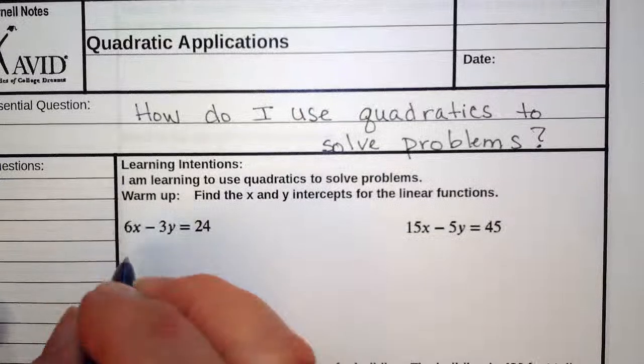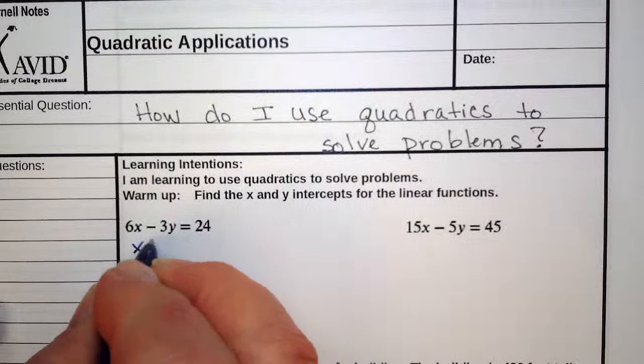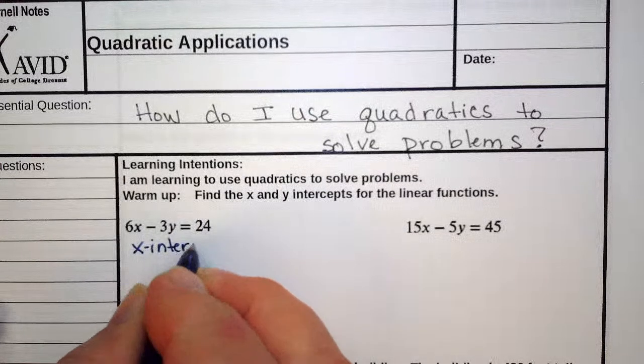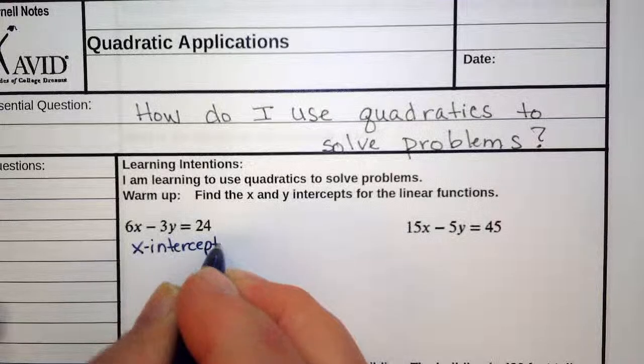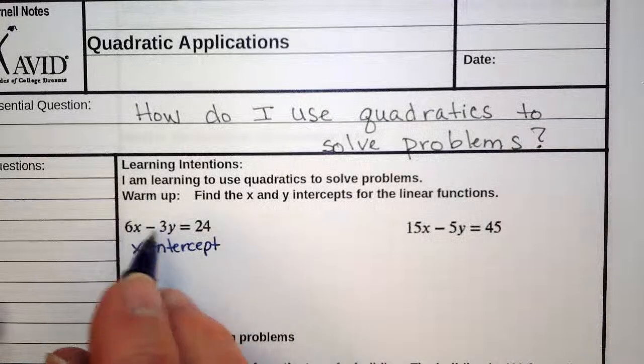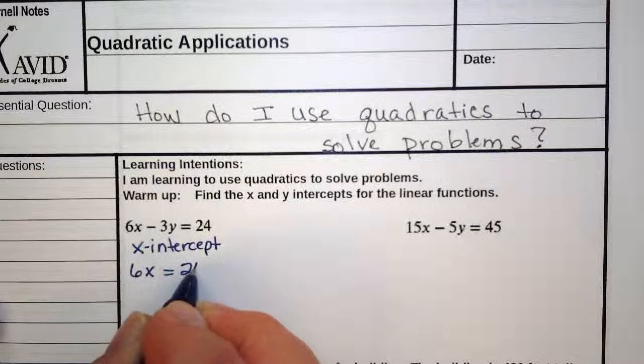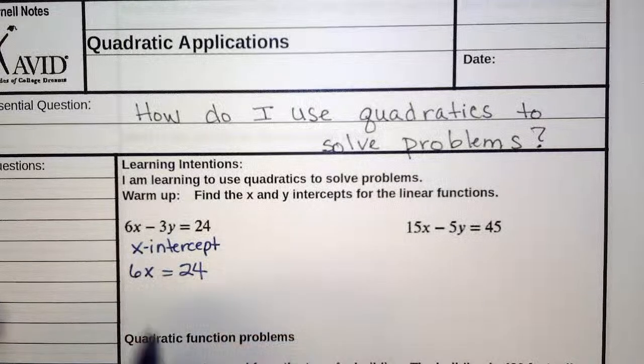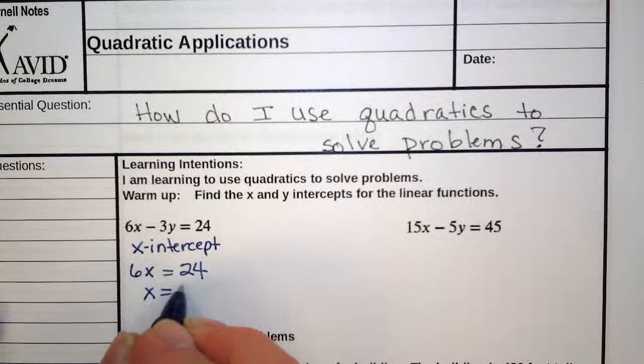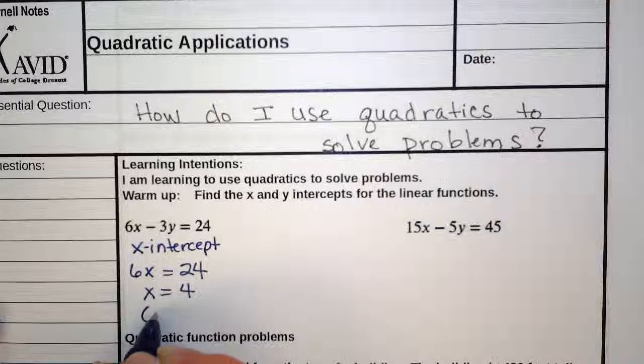Well, I do hope you tried. For your x-intercept, remember that's where y is equal to 0, so this term is gone. 6x is equal to 24. Divide both sides by 6, and x is equal to 4. So the x-intercept is at (4, 0).